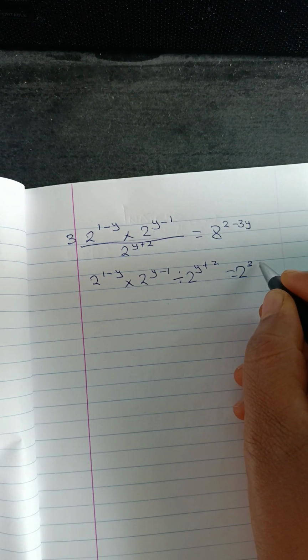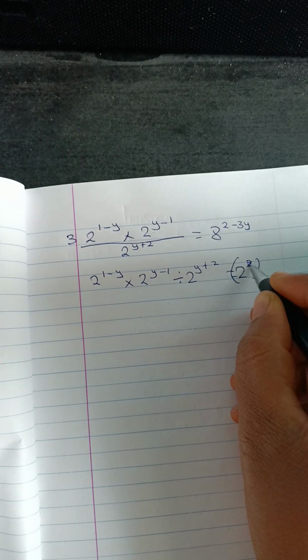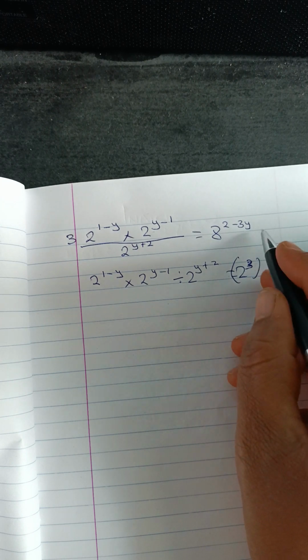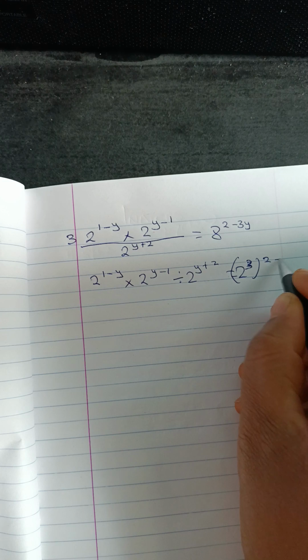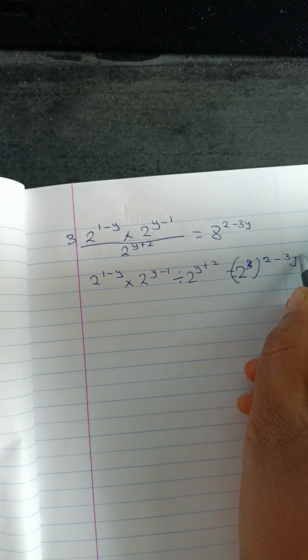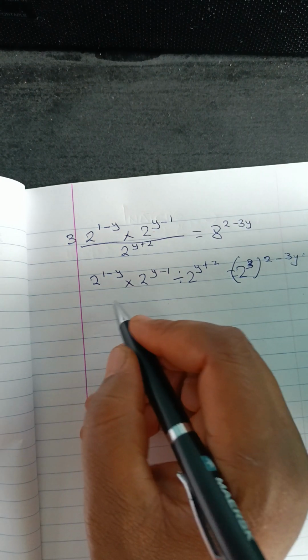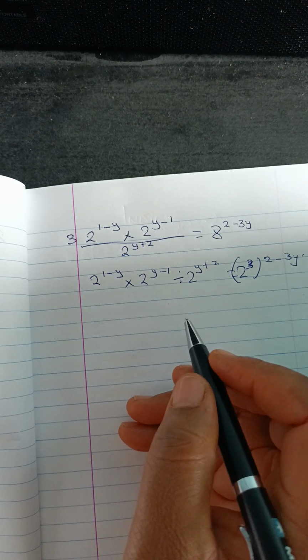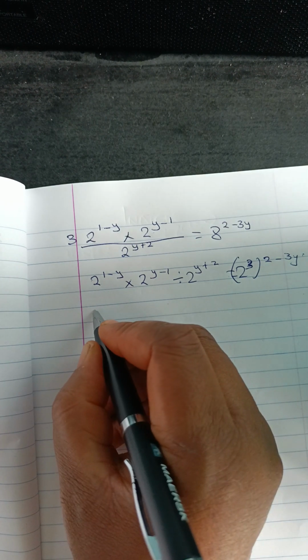We can just put it like this: 2 raised to the power of 3, and then our 2 minus 3y. That's all for that. Now, since we have the same base, let's just finish it up.